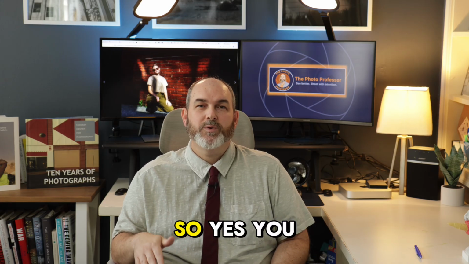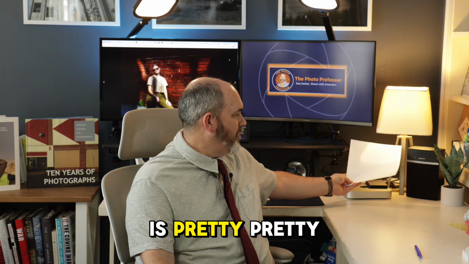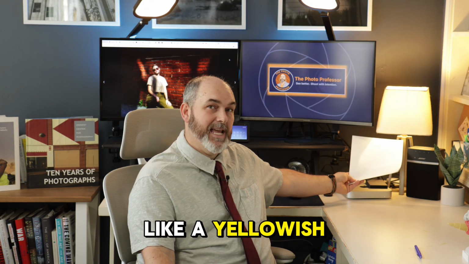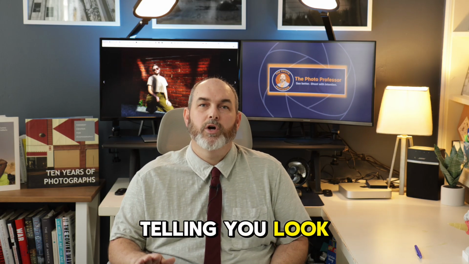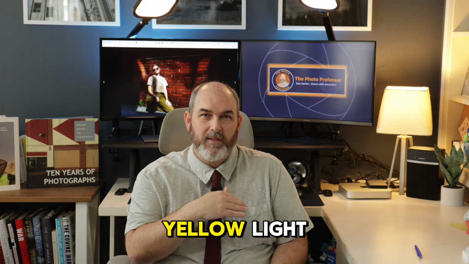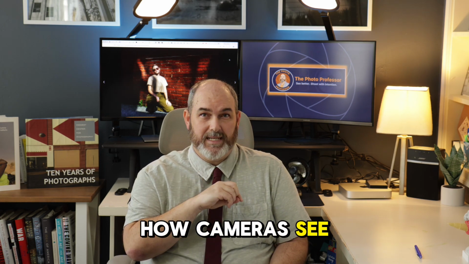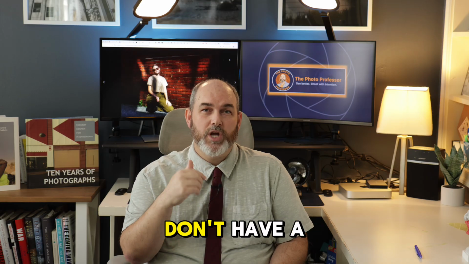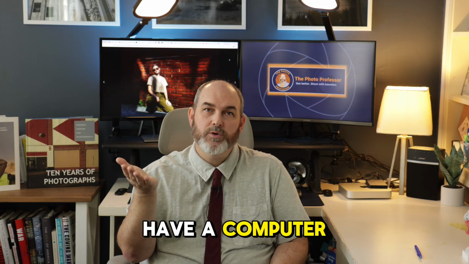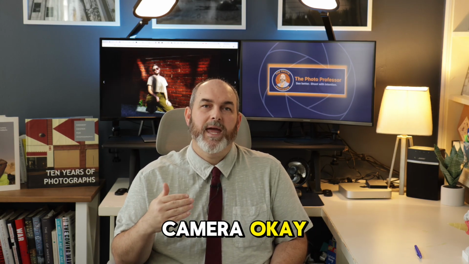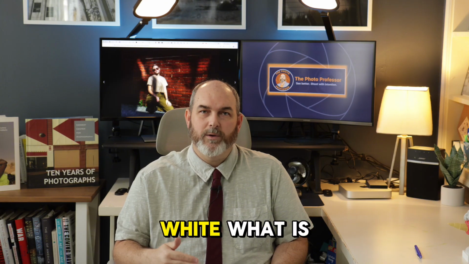if I weren't viewing lights really close to one another, that paper would appear to be white to me no matter what. So yes, this light is pretty warm, pretty yellow, and it does appear kind of like a yellowish white right now. But your brain is basically telling you, look, it doesn't matter that it's under yellow light, the paper's still white. But that's not how cameras see it, because cameras don't have a brain, right? They have a computer chip, and the computer chip is just basically trying to tell the camera, okay, what is faithfully white? What is neutral?